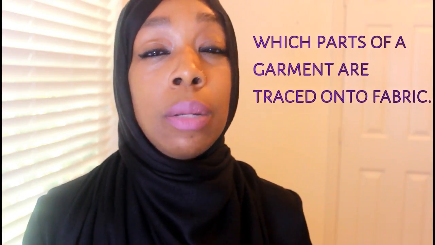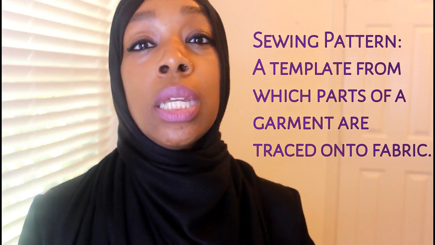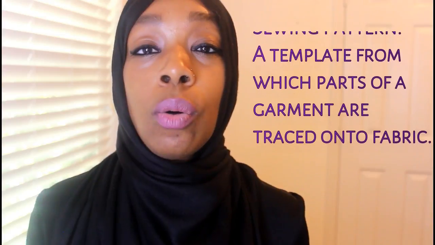First of all, this video is going to be just about understanding the sewing patterns, and then another video is going to be for cutting out the sewing patterns. So first of all, let's start with what is a sewing pattern. Basically, a pattern is a template or an outline of garment pieces that are then put onto fabric to cut out a garment before you sew it.